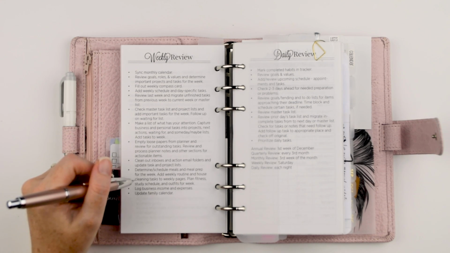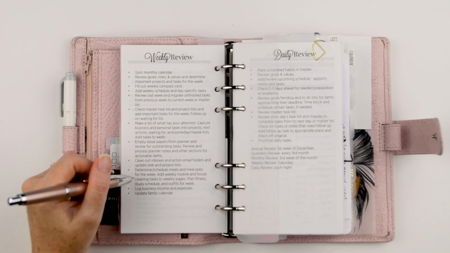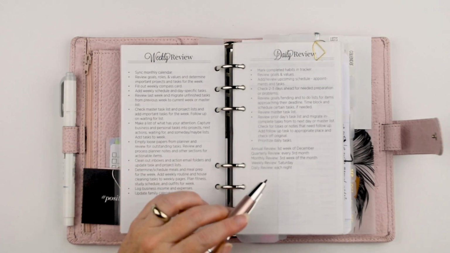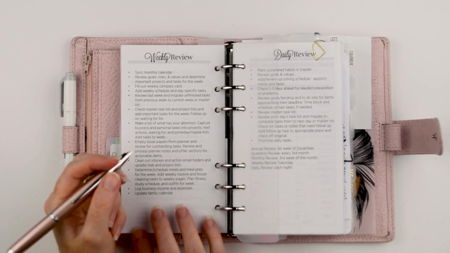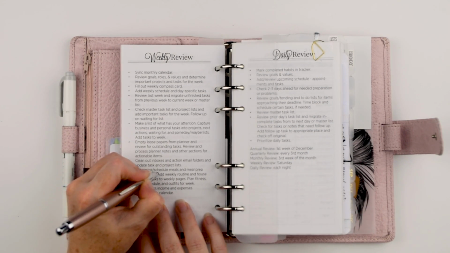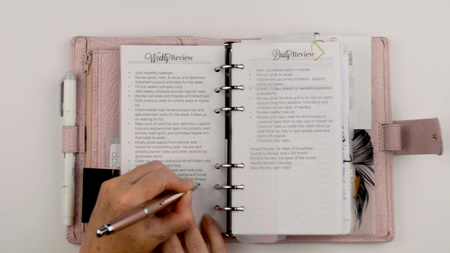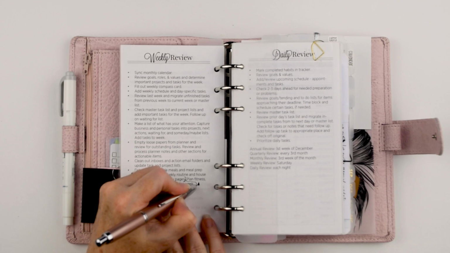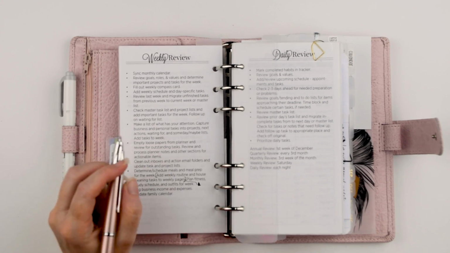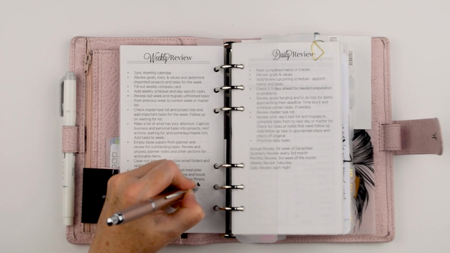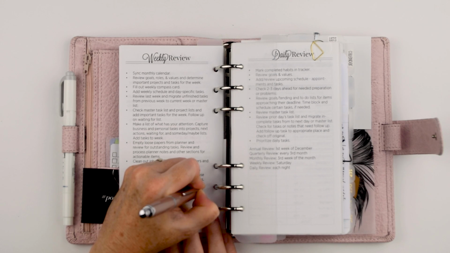Weekly routine and house cleaning tasks to weekly pages. I actually probably should move that to my daily review. I'm going to make myself a note. Because usually I put that stuff on the night before. So I'm not pre-planning my week as much as I used to.